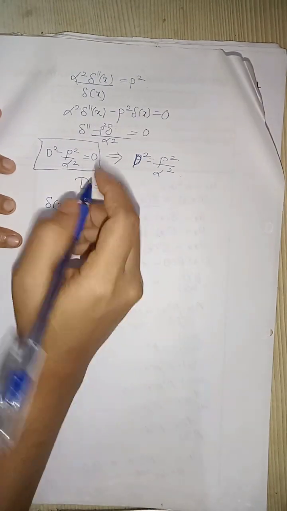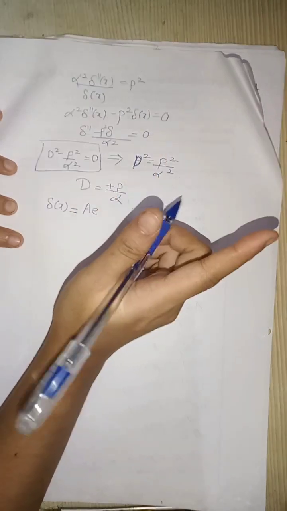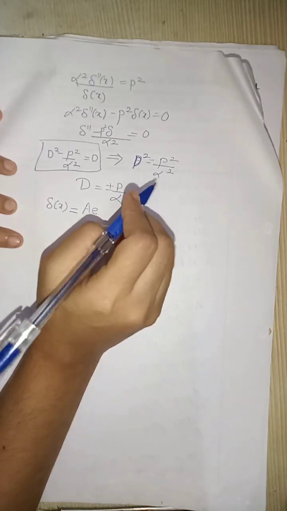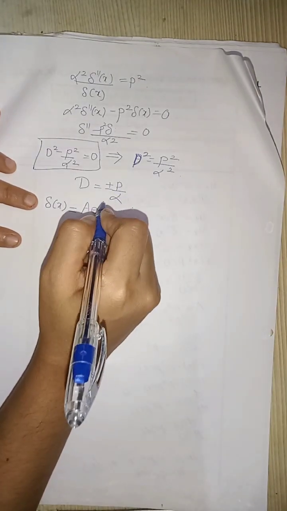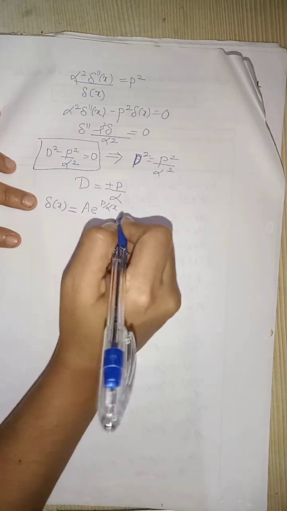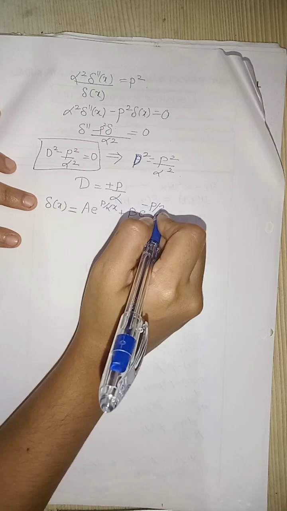so the general formula for solving ordinary differential equation was A e raised to dx plus beta e raised to minus dx. So you'll get A e, value of d is p upon alpha x plus beta e raised to minus p upon alpha x.